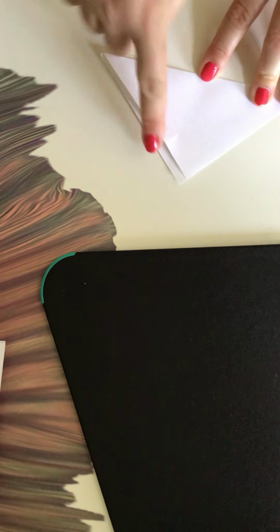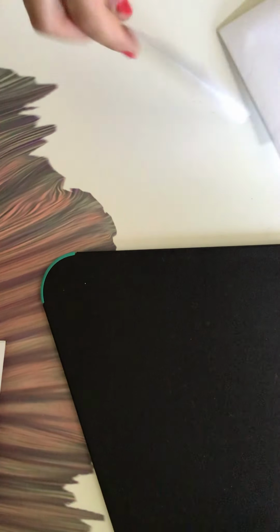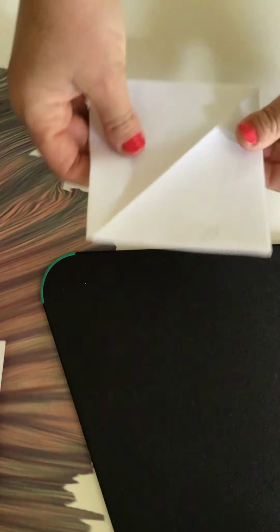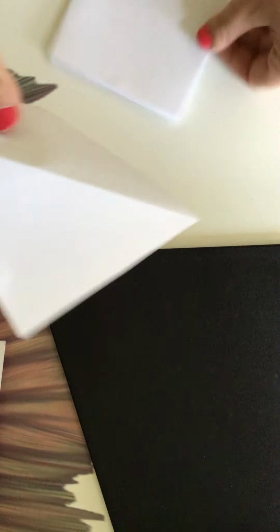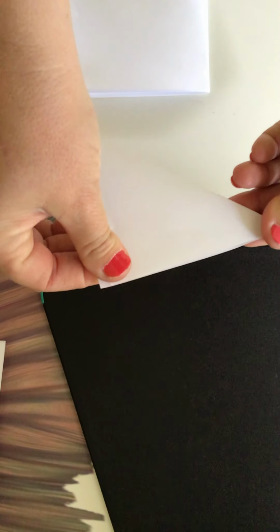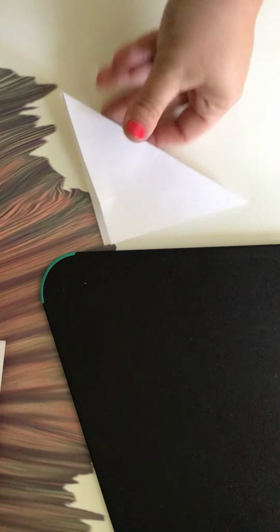Wow, my measuring must have been really off. Let's just make sure this square fits. Yeah, it's pretty good. It's not perfect. I'm not worried about perfect though. And if this really bugs you, you could try to trim it off, but I'm afraid we might just end up trimming and trimming and trimming and then not have the right size.